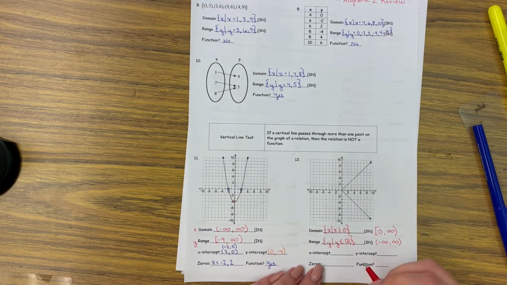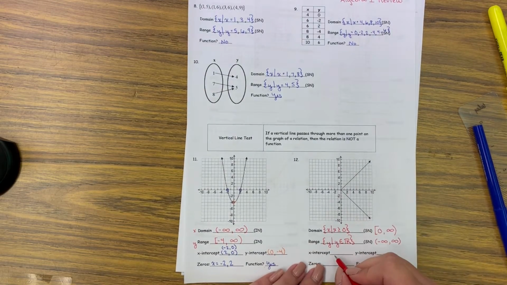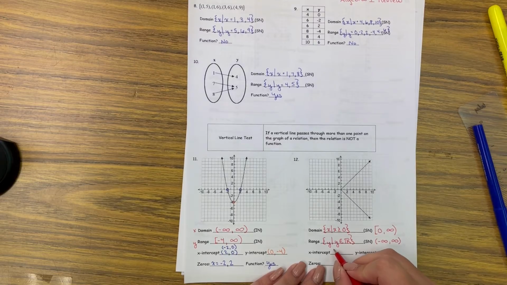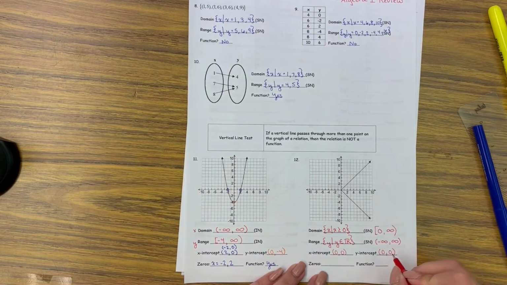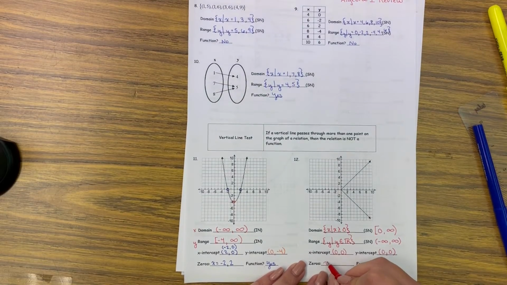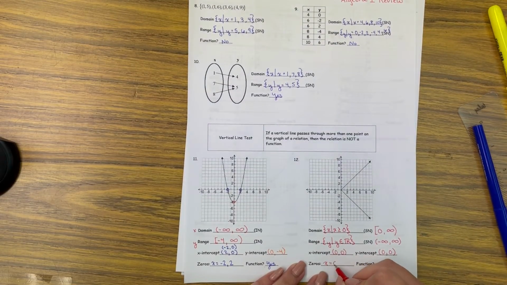Next, we need to find our x-intercept and our y-intercept. Remember to list these as ordered pairs. Our zeros are always where x equals 0.